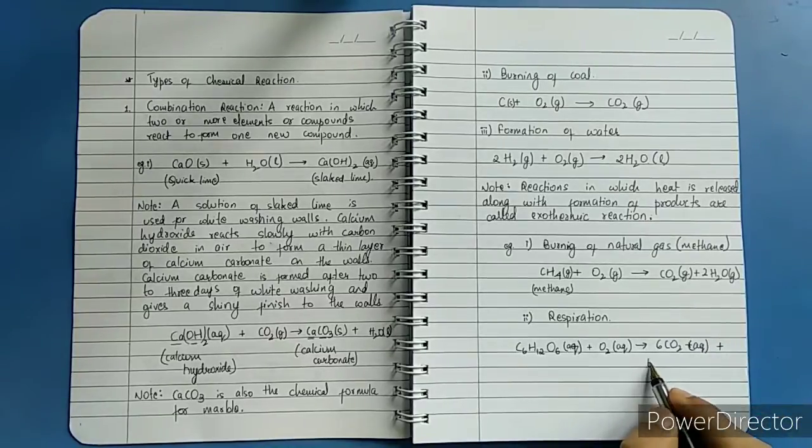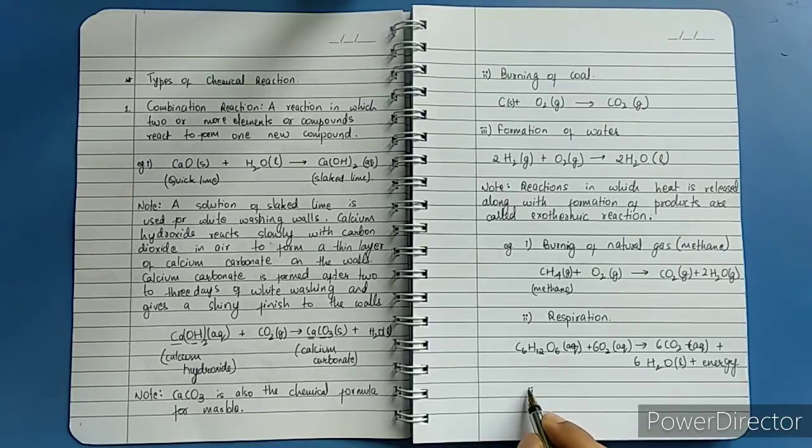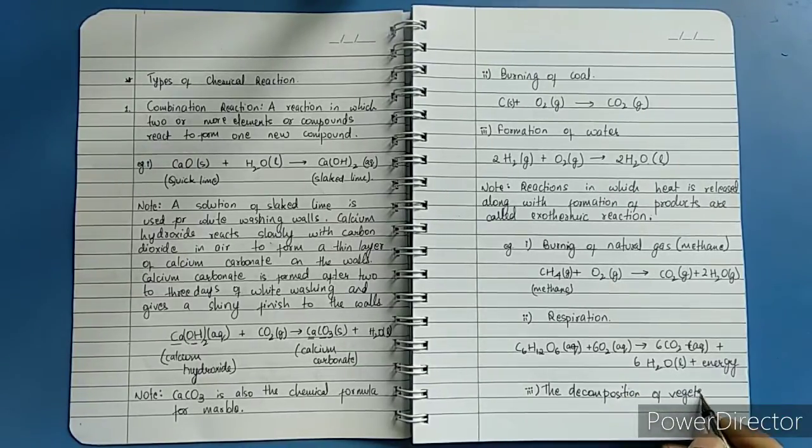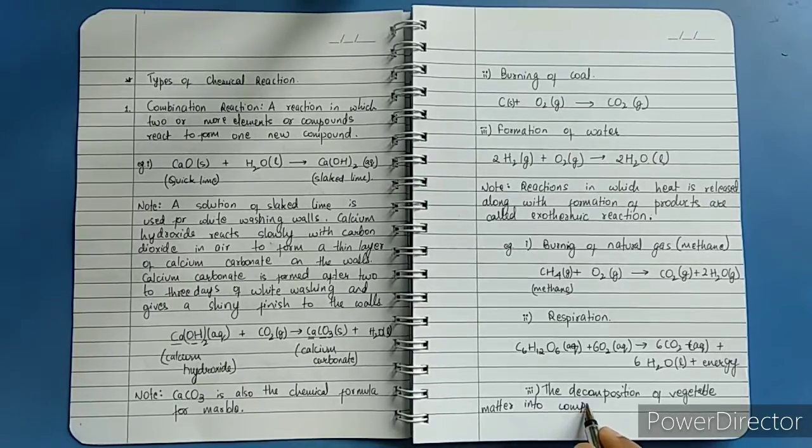Aqueous releases water, liquid, and energy. So this is accompanied by release of energy, hence it is an exothermic reaction. And the third example, the decomposition of vegetable matter into compost is another example of exothermic reaction.